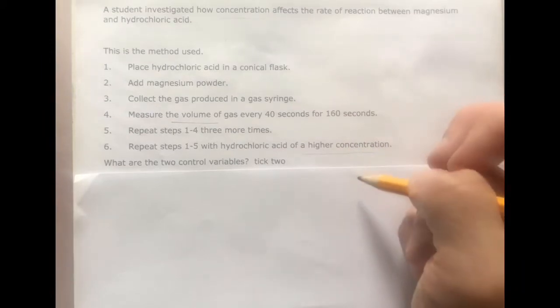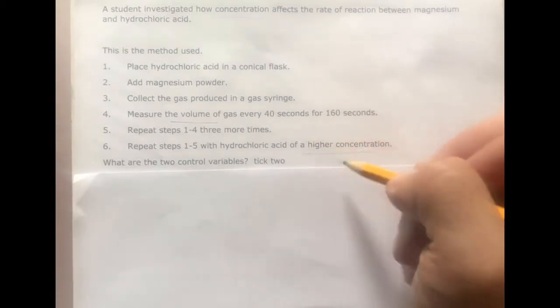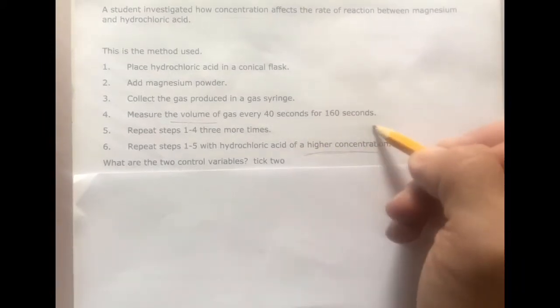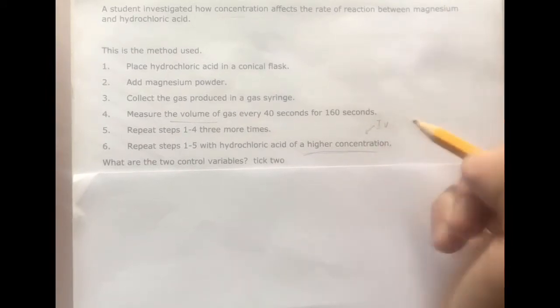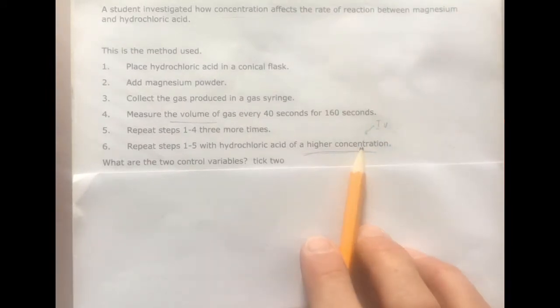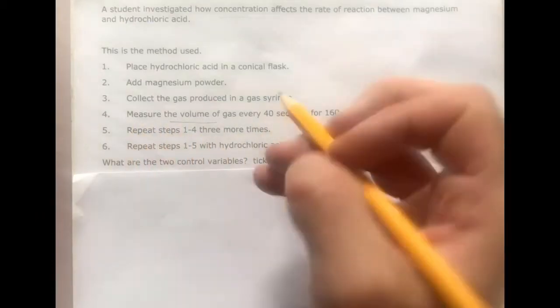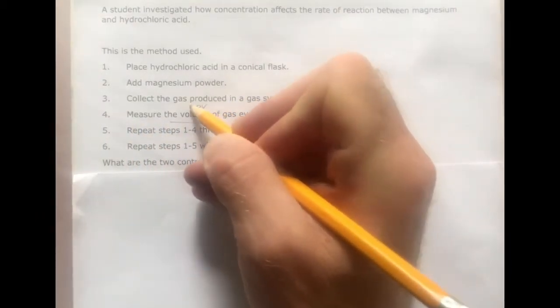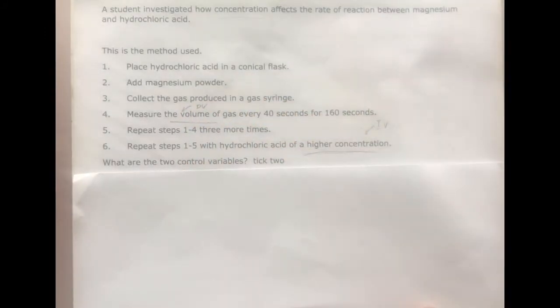So you've got the independent variable, which is the thing you change. They are changing the concentration, so therefore this becomes the independent variable. The dependent variable is what they measure, so they are measuring the volume of gas. So that's your dependent variable. And therefore control variables are things that are going to affect the reaction rate and therefore must stay the same.